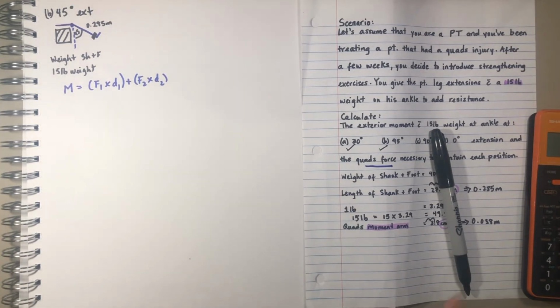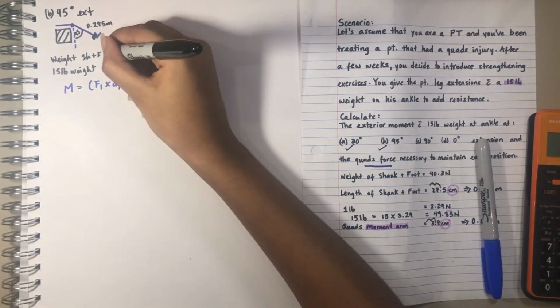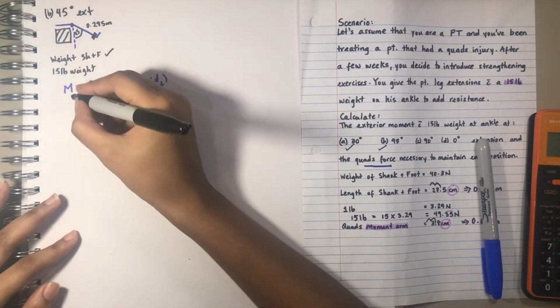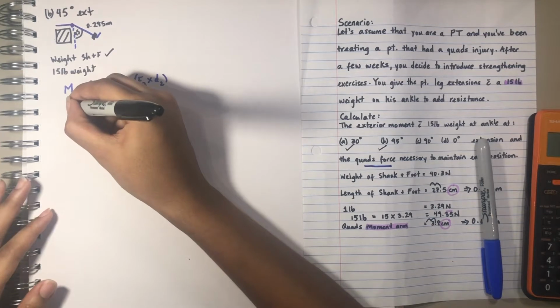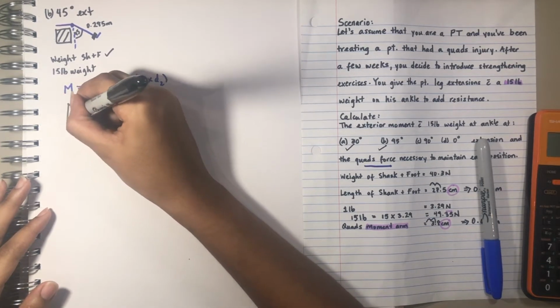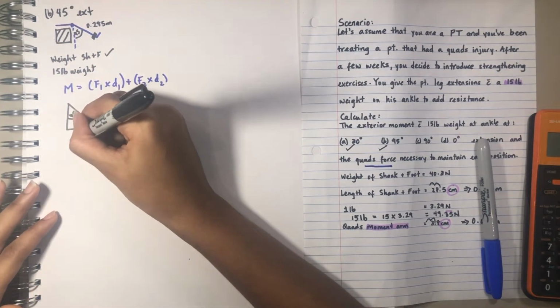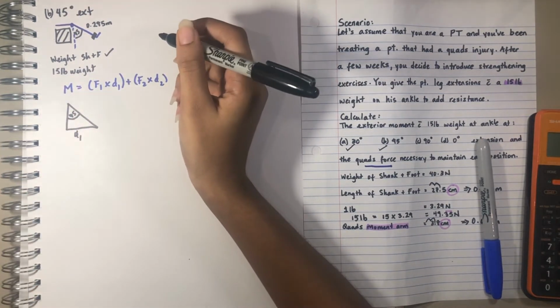Now let me get on to this. We know we had two triangles because we have two forces, so we could do this one first. Here's 45 degrees, and we want to find D1, which is the perpendicular distance.